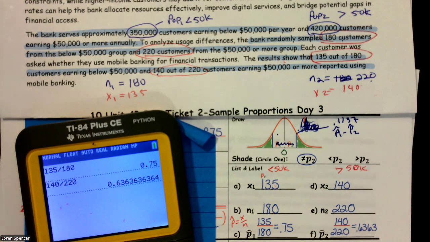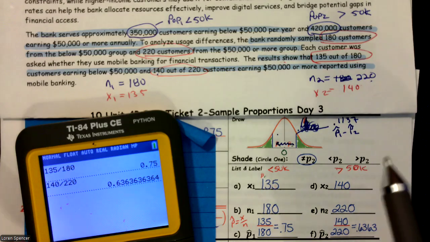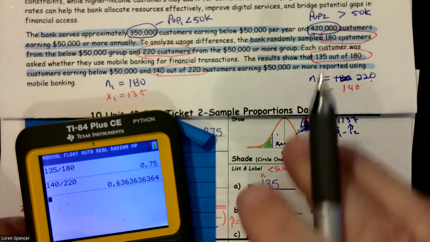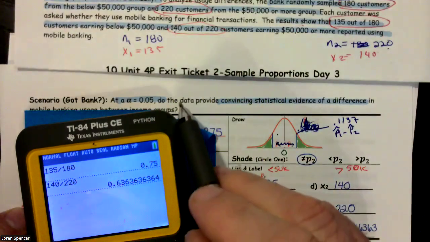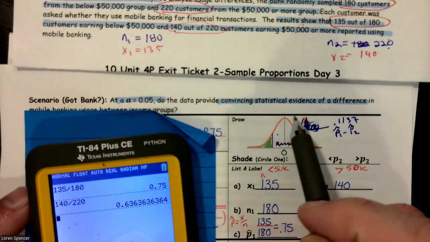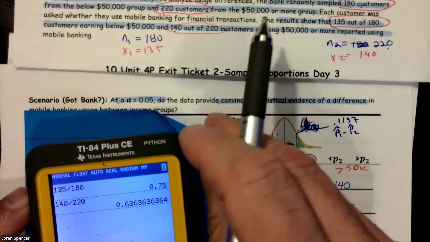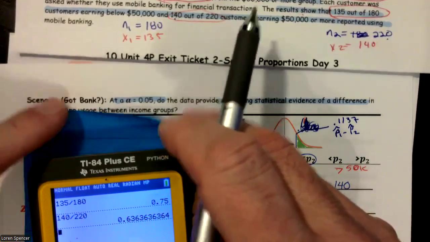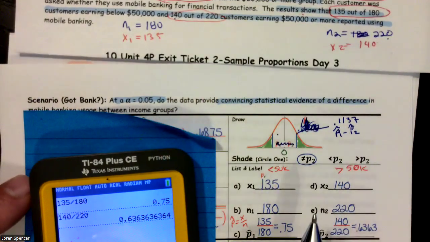And the reason we knew this was a two sample proportion is because we had two separate groups, and nowhere in there does it mention means. We have parts of groups, and because we have two parts of groups and two samples, it's a two sample proportion. All right, when we go to draw it, they asked us, at alpha equal 0.05, do the data provide convincing evidence of a difference in mobile banking usage between income groups? So we're looking for the difference.